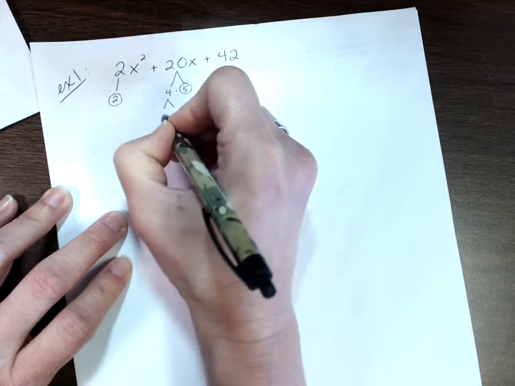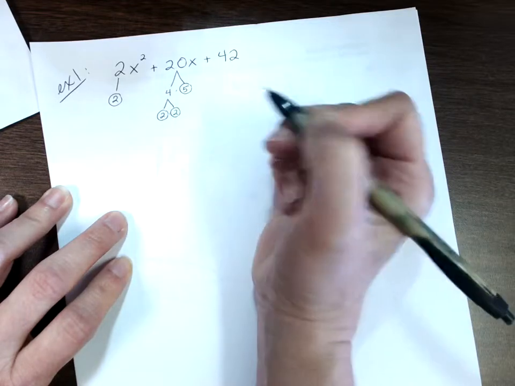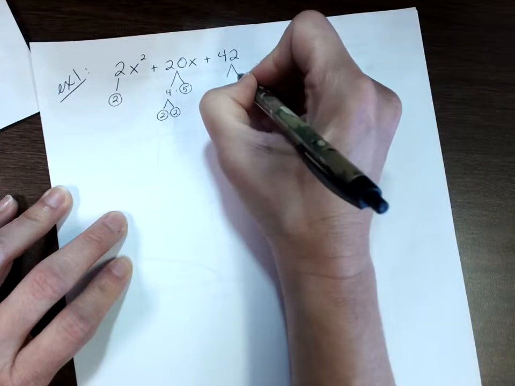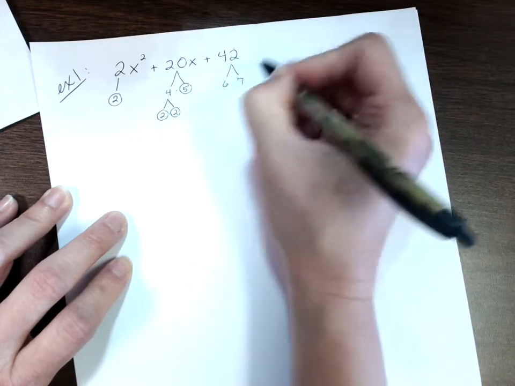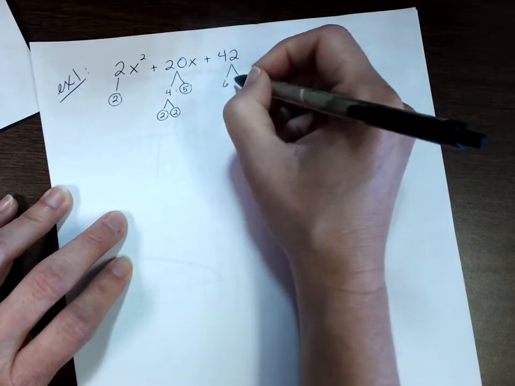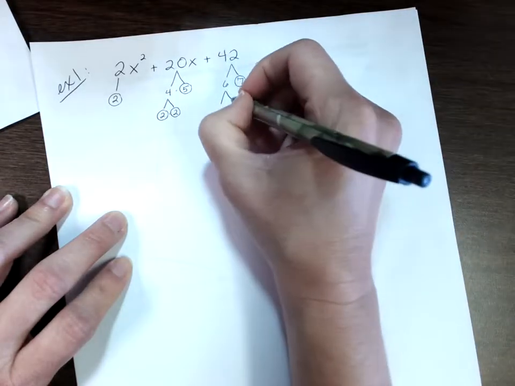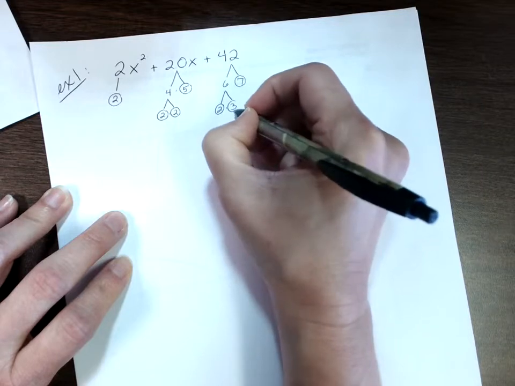4, I can come down further with 2 times 2, and now I've got all prime numbers here. So now let's go to 42. What pops into my head first is 6 times 7. You could do 21 times 2. You're going to get the same answer that I'm going to get at the end. 7 is already prime, so I'm going to circle that. And then 6 I can break down to 2 times 3. So I've got all these prime numbers here.